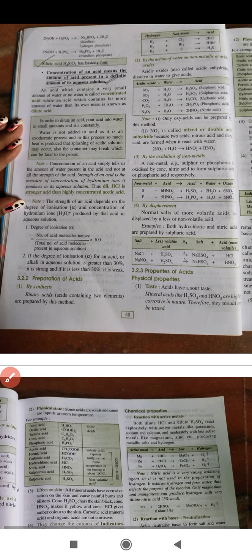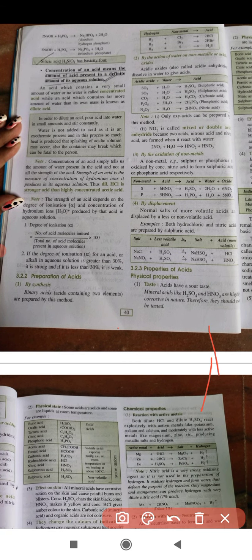Similarly, there is another process. The first process is by synthesis. Direct synthesis means direct addition of two gases, suppose hydrogen and chlorine, or hydrogen and bromine. HBr is also an acid, H2S is also acidic. The third process is by the oxidation of non-metal. You can see HNO3 is an oxidizing acid, and it acts as an oxidizing agent also.